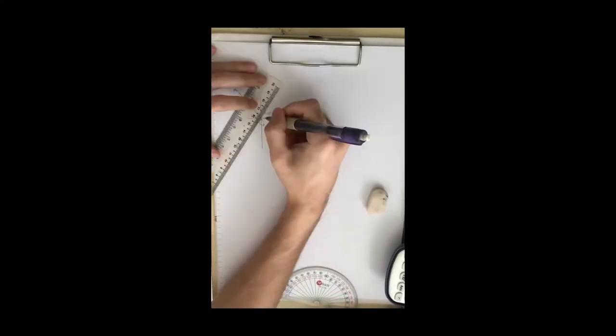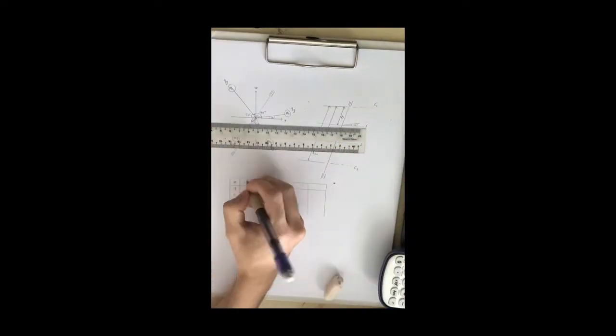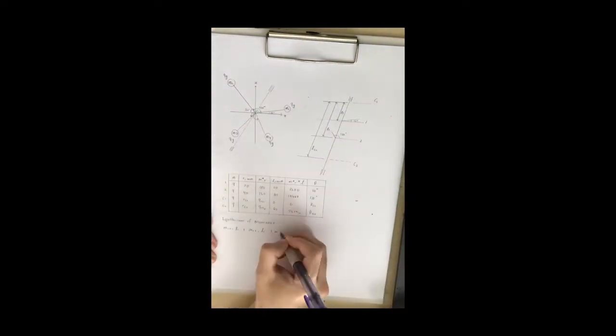At first, calculation is made by using the analytic method, to get the values of RC1, theta C1, RC2, and theta C2.